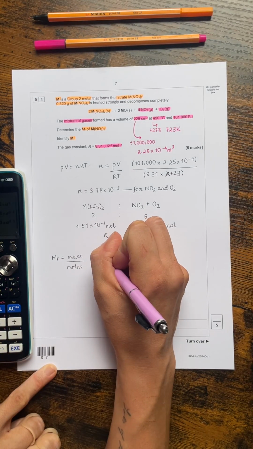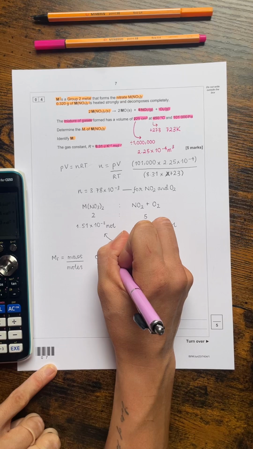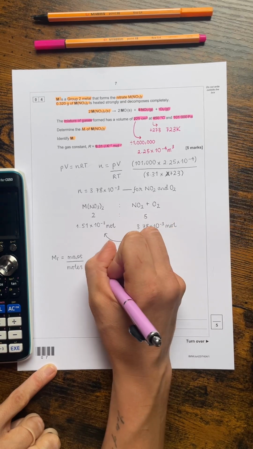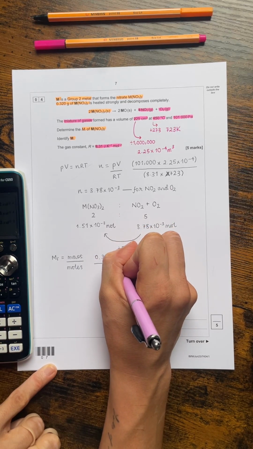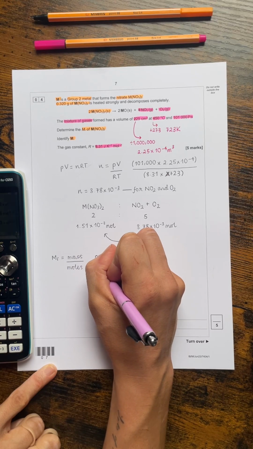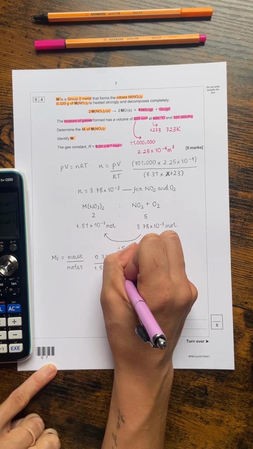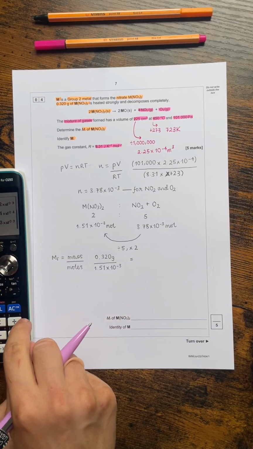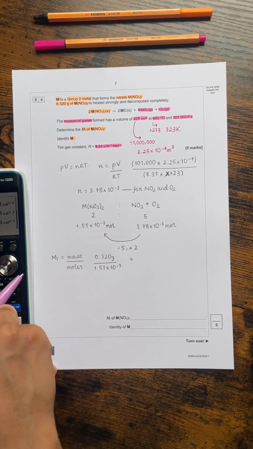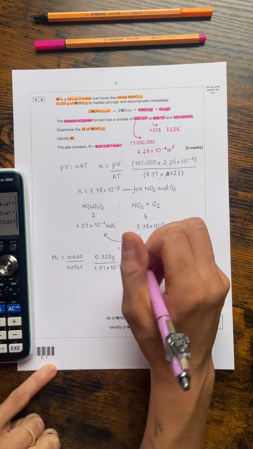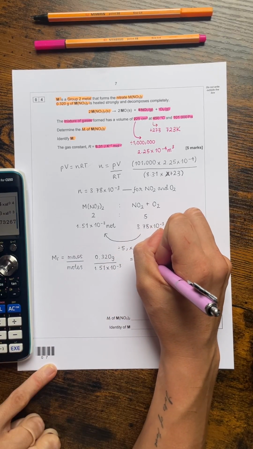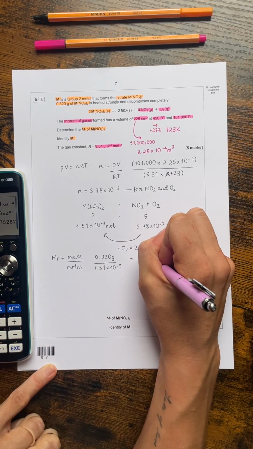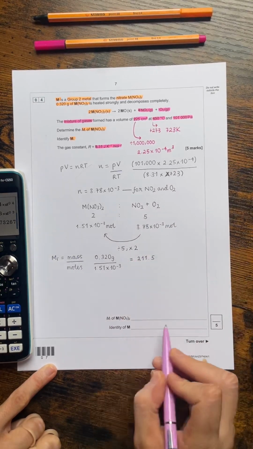In this case, they've been very nice. 0.320 grams, and then we've just worked out the moles, 1.51 times 10 to the minus 3, and that will give us the MR of that whole compound, which is 211.5. So that's one of our answers done.